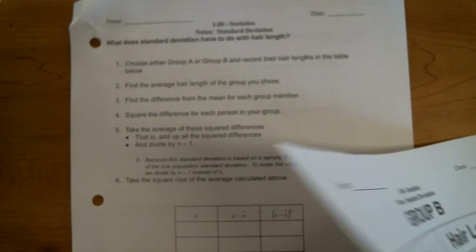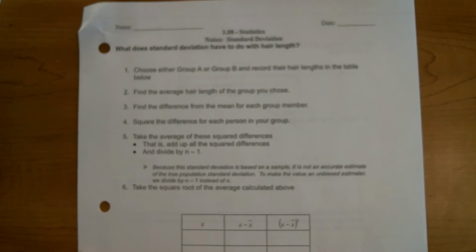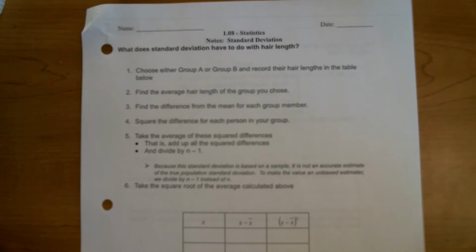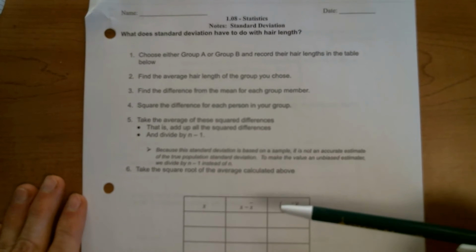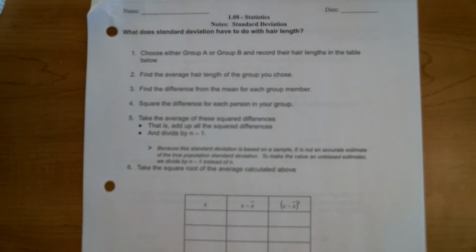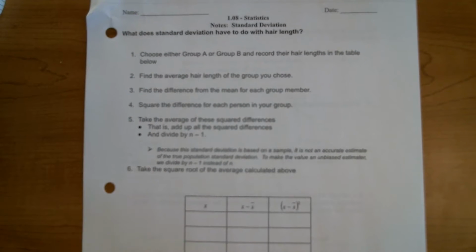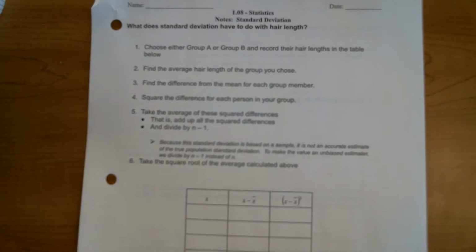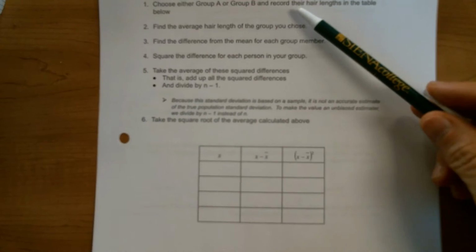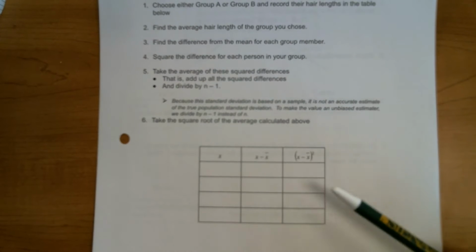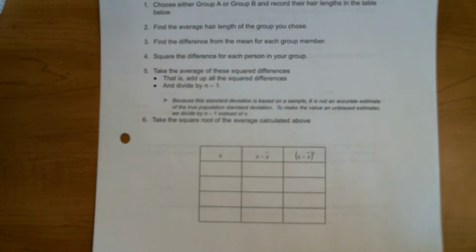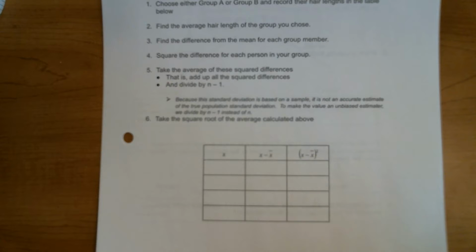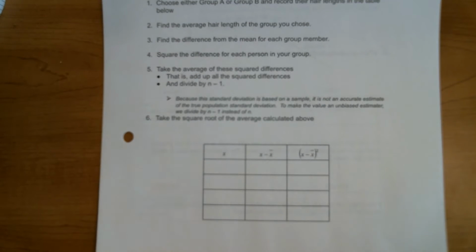So what you're going to do is choose either group A or group B. It's up to you. I don't care which one you pick. And you're going to calculate the standard deviation for that group by hand. So this sheet will walk you through the steps. This table is for you to organize your work, but you're calculating the standard deviation by hand, and you're going to come up with a value for your group. You don't have to do both groups, just one group or the other.